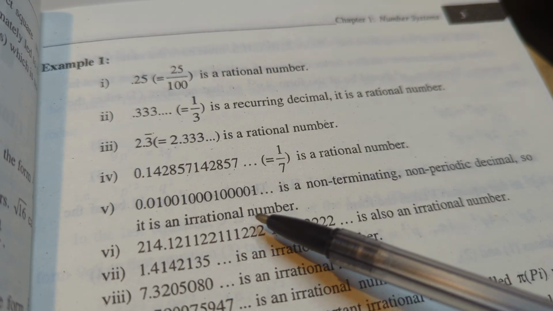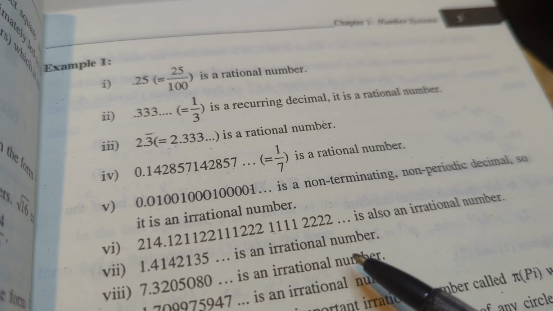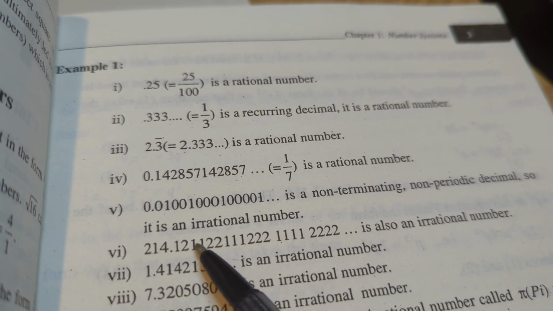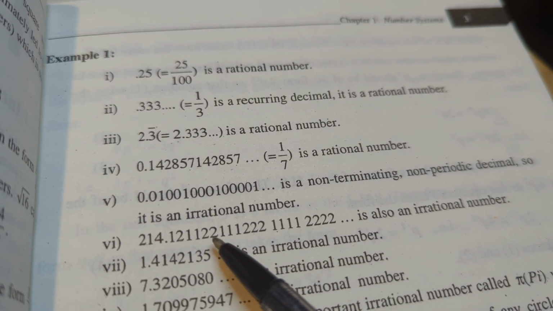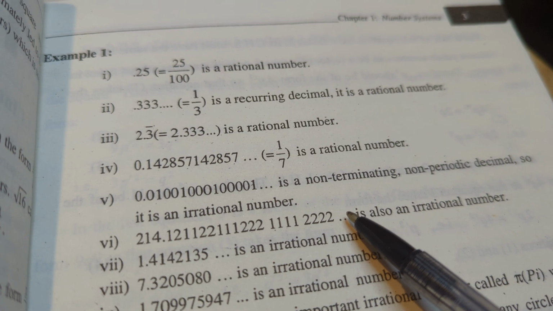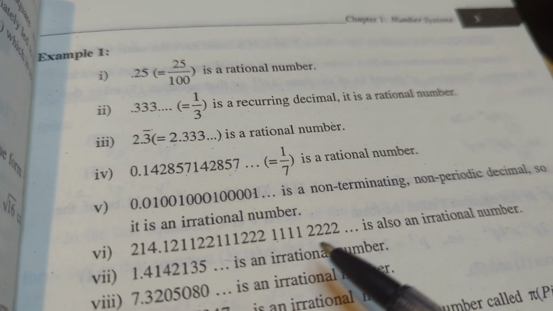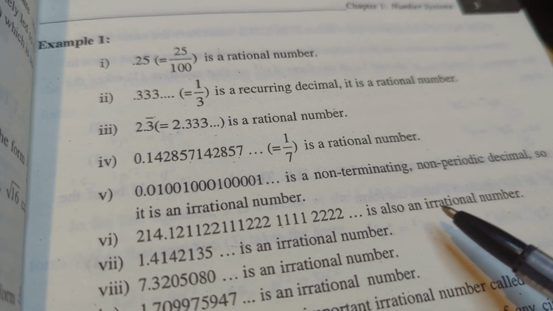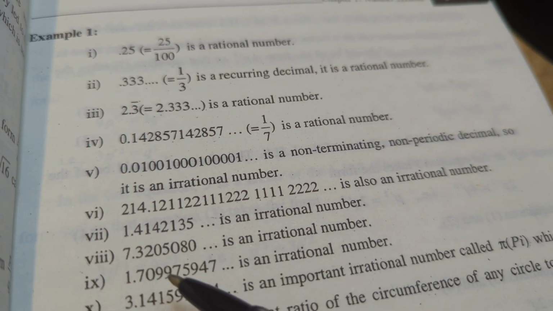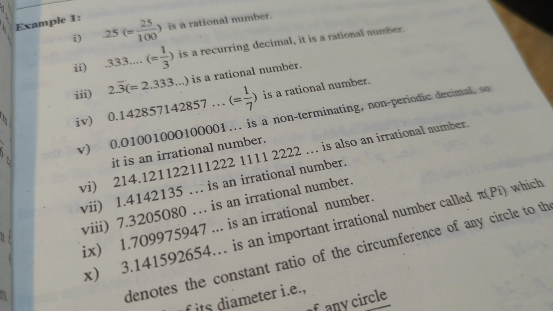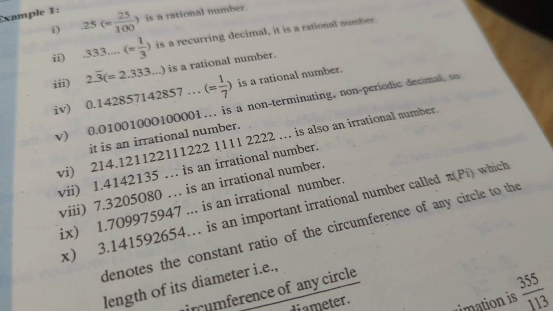You can see the difference between rational and irrational numbers. Here again, in the next example, there is not a set of numbers repeating itself, but random numbers are coming. So this is an irrational number. Again, this type of number is an irrational number. These are types of irrational numbers.